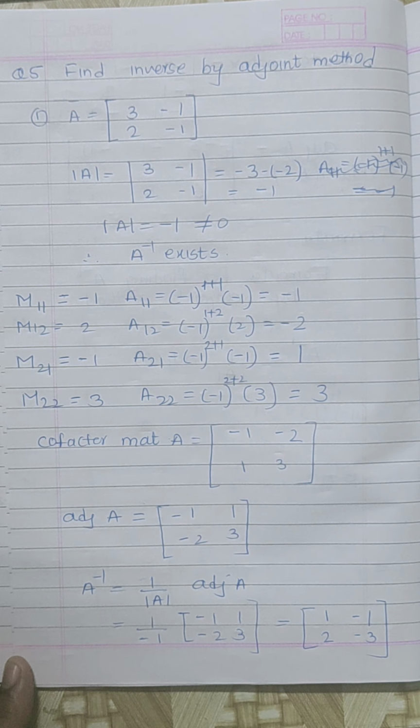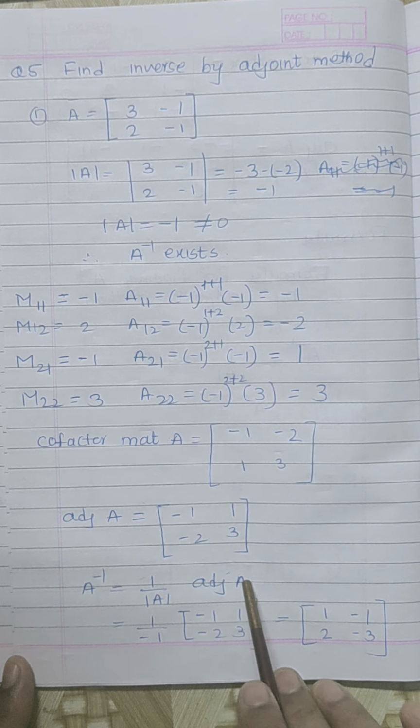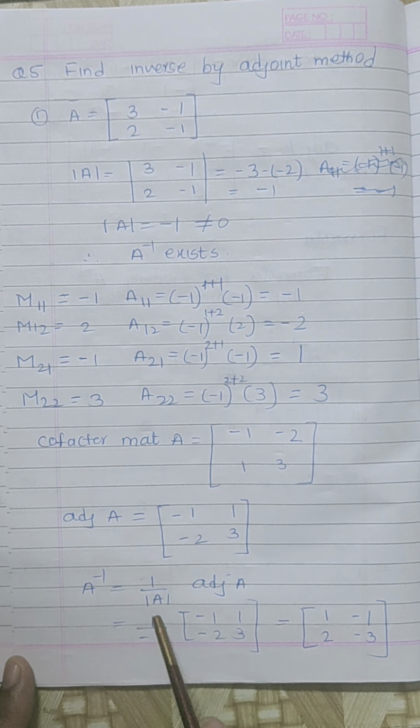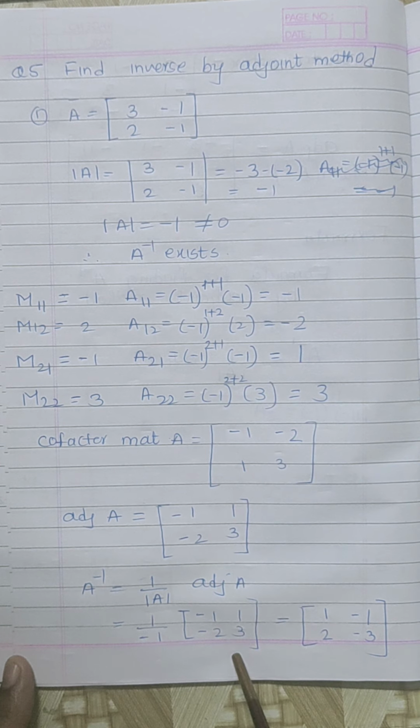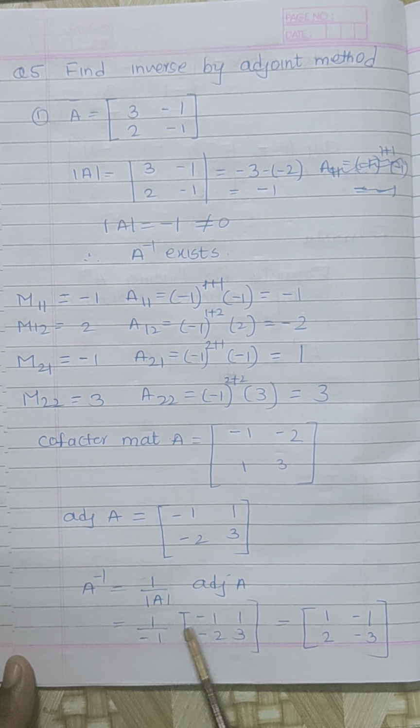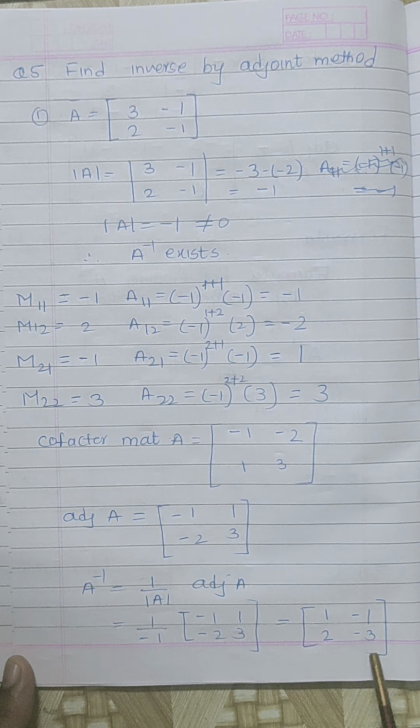Now use the formula. A inverse is equal to 1 upon determinant of A into adjoint of A. So 1 upon, what determinant value did we get? Minus 1, and this adjoint. So multiply minus 1 inside, the sign will change, and A inverse will be 1 minus 1, 2 minus 3.